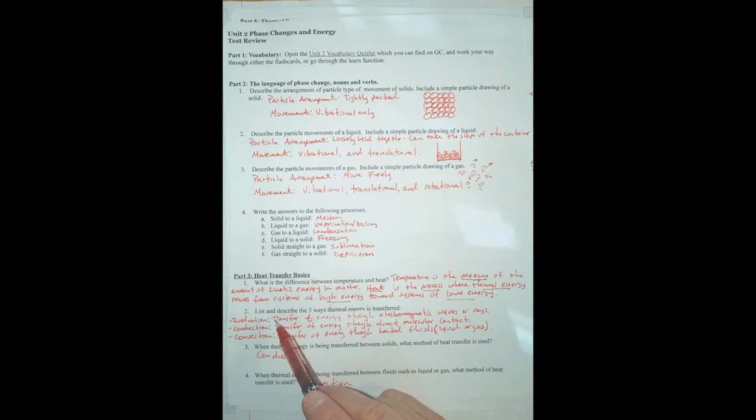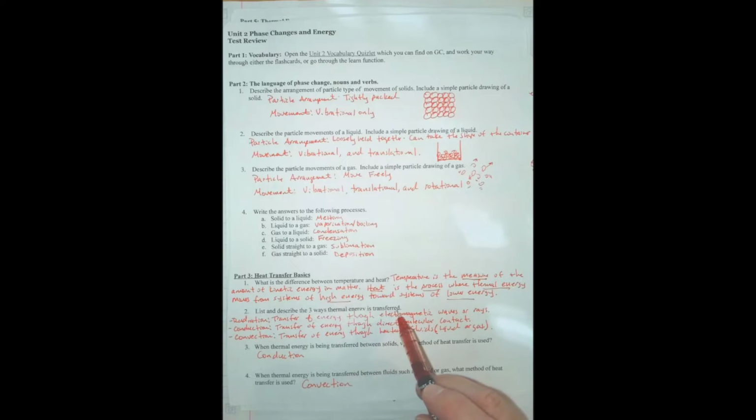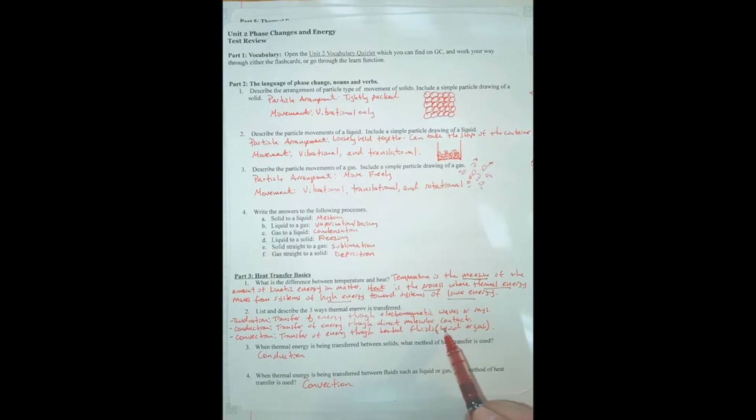Next question. List and describe 3 ways thermal energy is transferred. Those 3 ways that energy is transferred are radiation, conduction, and convection. Radiation is the transfer of energy through electromagnetic waves or rays. Conduction is the transfer of energy through direct molecular contact. And convection is the transfer of energy through heated fluids. And when we say fluids, we're actually talking about liquids or gases. And you can see what I'm pointing to there.